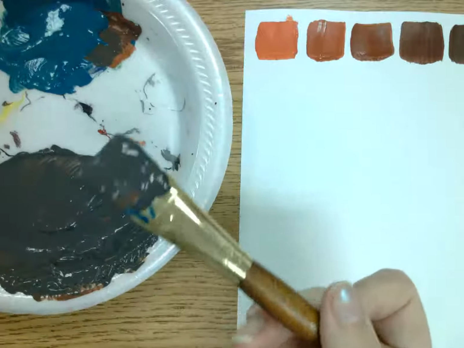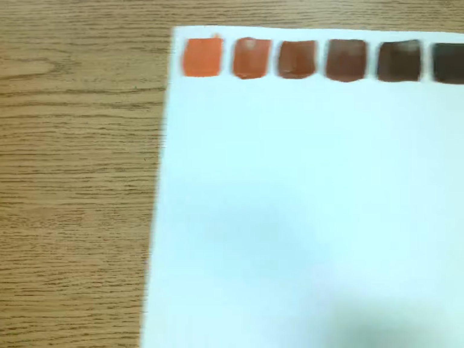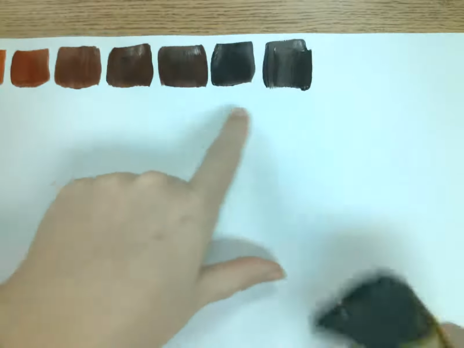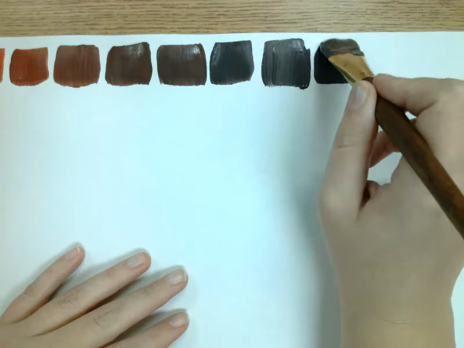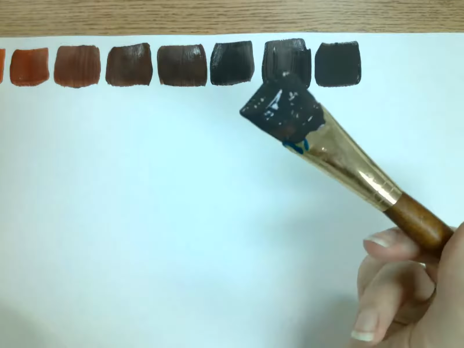Okay, and so I have some of this on my brush, and I'm going to scoot this over so you can see what I have so far. Do you see how my paint samples are slowly changing? They're getting darker, they're getting more of a brown color. Okay, and I'm getting to a really nice dark chocolatey brown.